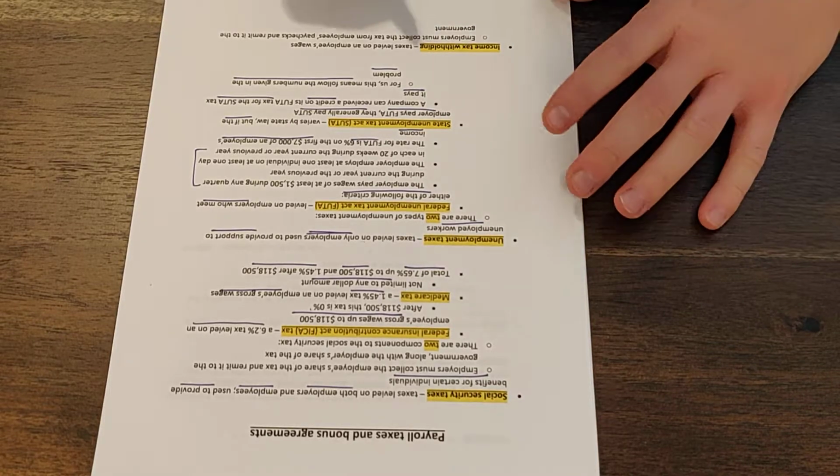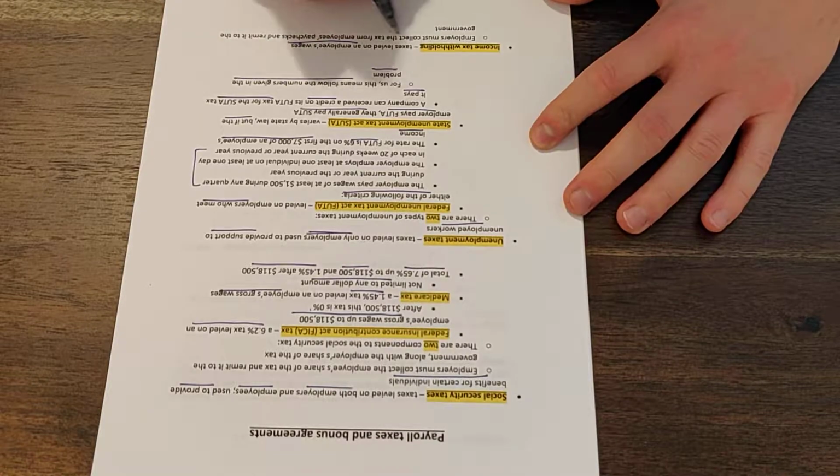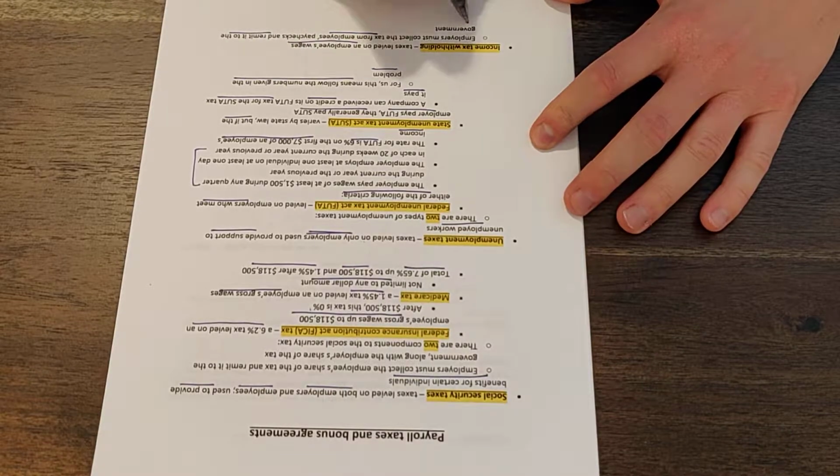Then we have income tax withholding, which are taxes levied on employees' wages. Employers must collect the tax from the employee's wage and remit it to the government.